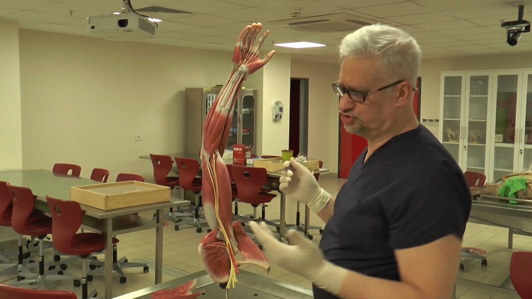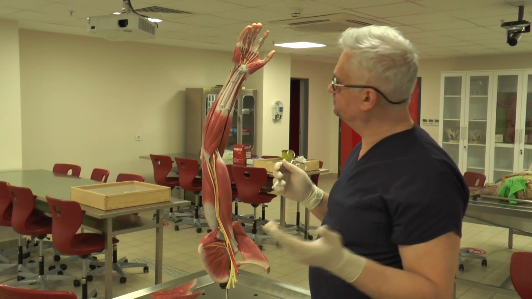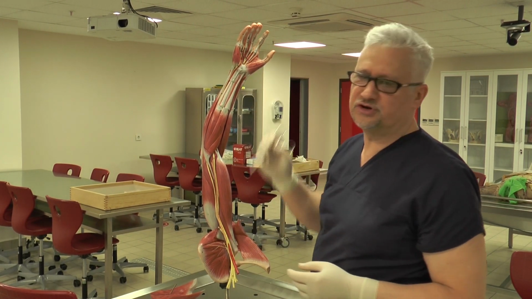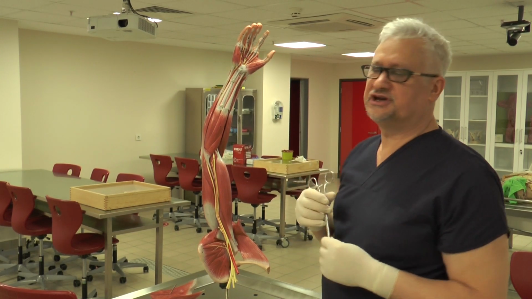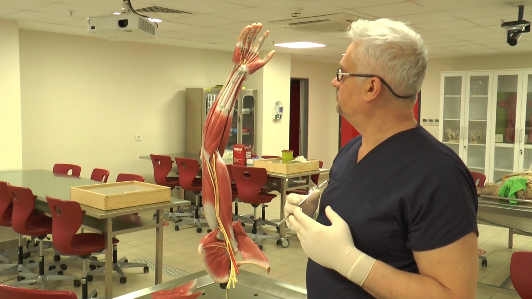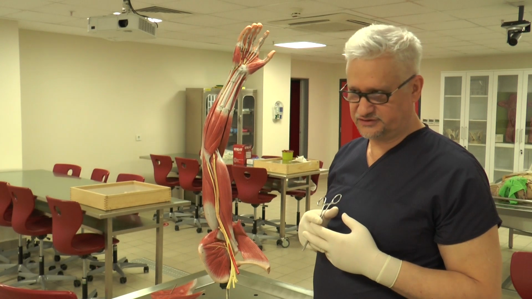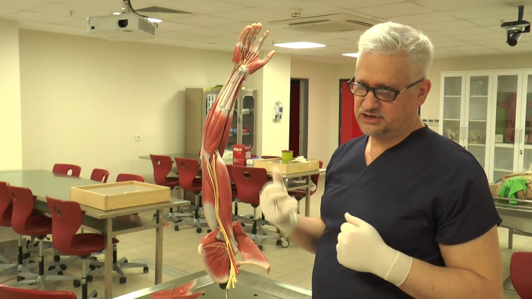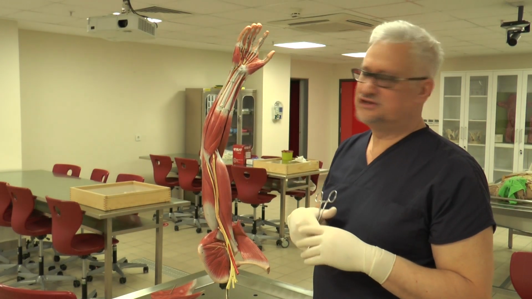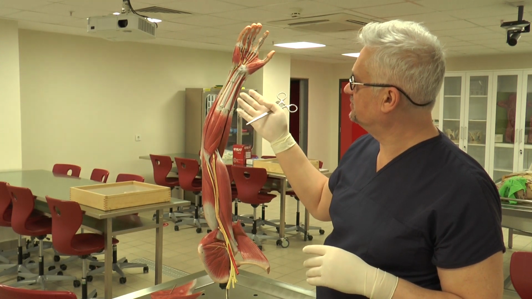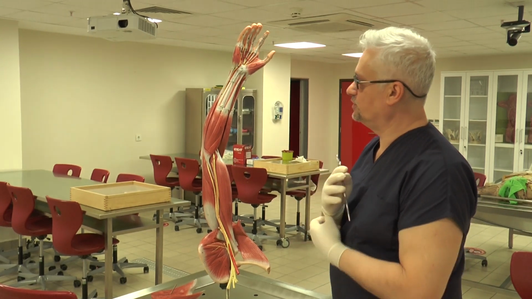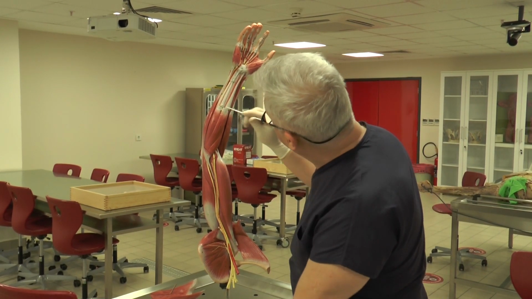And in some individuals it doesn't exist. Sometimes it's absent. And the clinical significance of the palmaris longus muscle, which I'm going to show you in the cadaver, is that it is the most important muscle in the grafting of the tendon. So if there's an injury of a tendon somewhere else in your body, they get this tendon, because the muscular activity is not really crucial, and they graft or transplant it to that particular area where the tendon is damaged. Okay, so this is the palmaris longus.